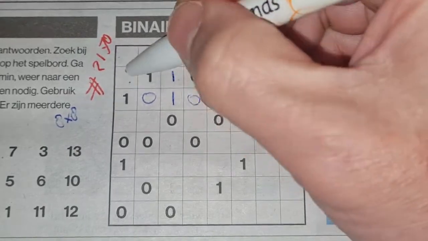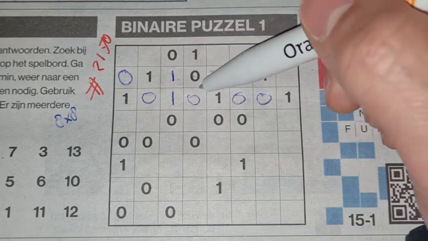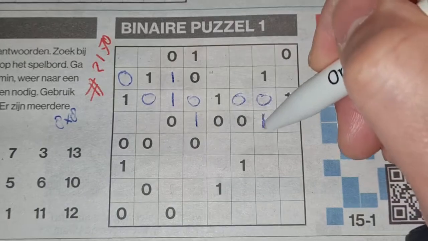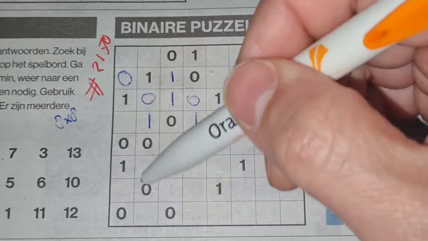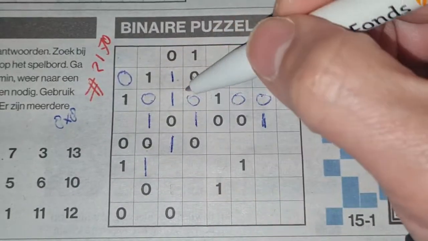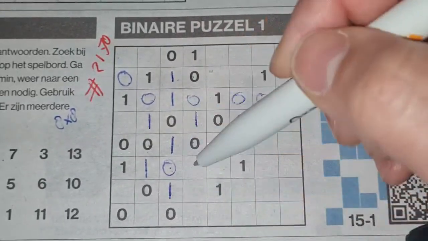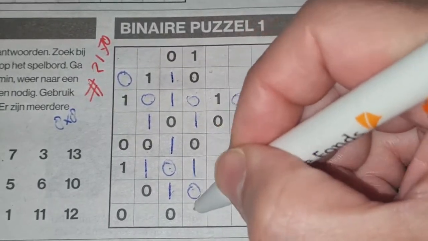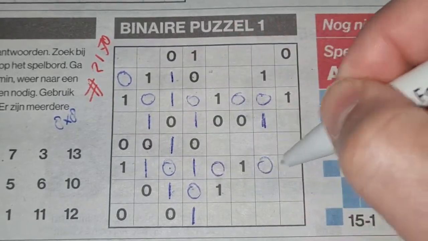Double 1 here, no there, no. Between 2 0's comes a 1. Double 0 here, 1 there. Between 2 0's comes a 1. Between 2 0's comes a 1. Between 2 0's comes a 1. Double 1 here, no there, no. Between 2 0's comes a 1. Between 2 1's comes a 0. We have 4 0's, so the rest are 1's. Now we have 4 1's, so the rest are 0's.